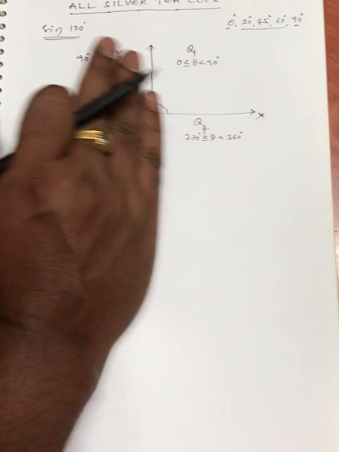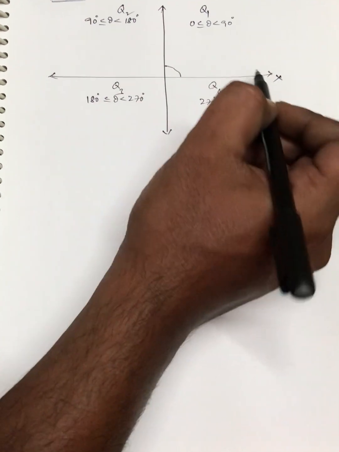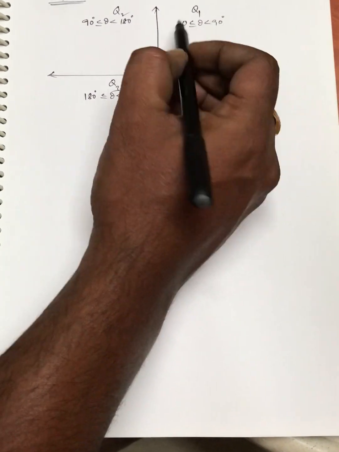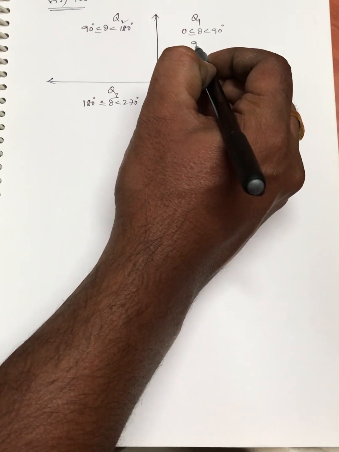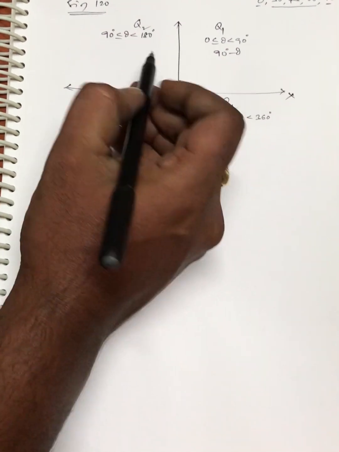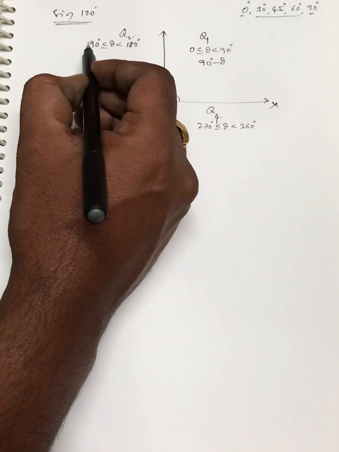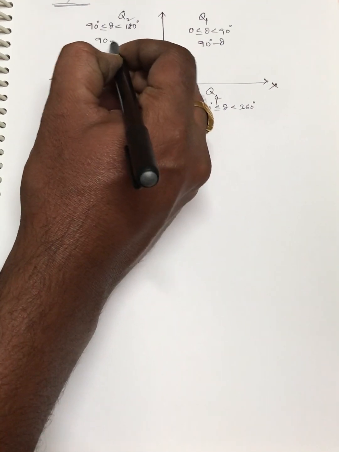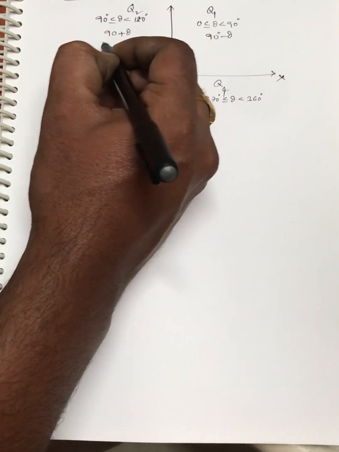In other words, the angles in the first quadrant are more than 0 and less than 90, so I will take the angle as 90 minus theta. In the second quadrant, more than 90 and less than 180, the angles are 90 plus theta and 180 minus theta.